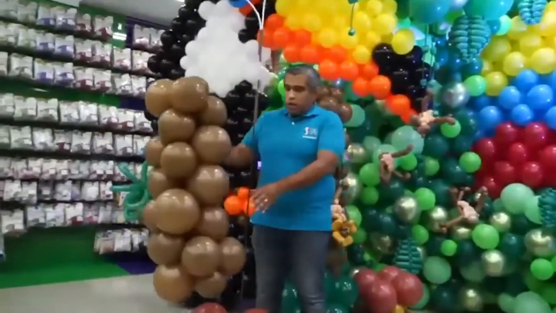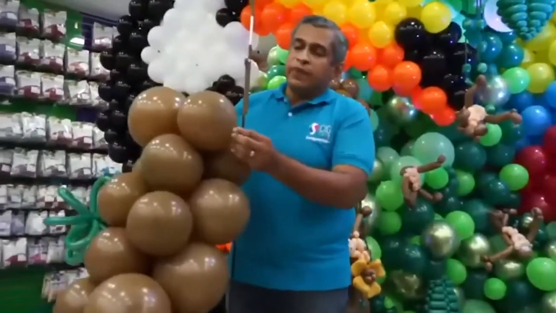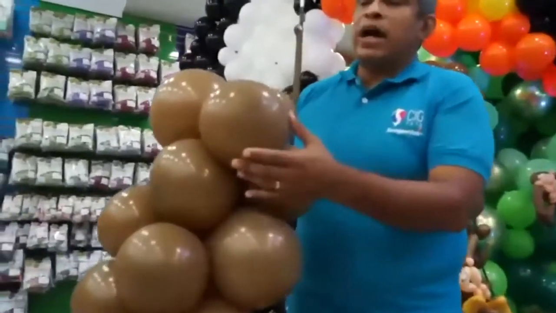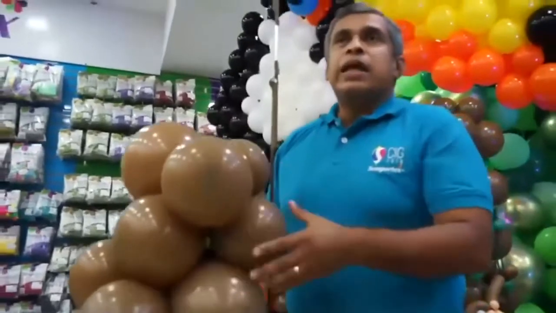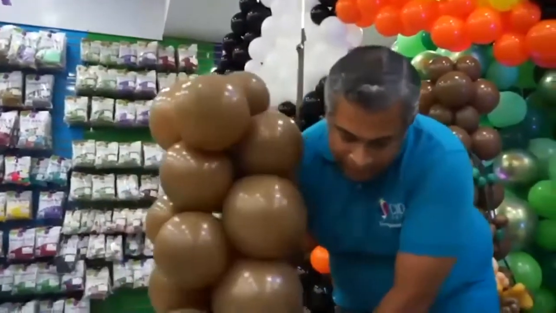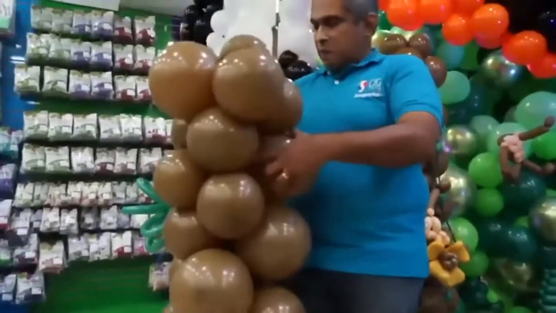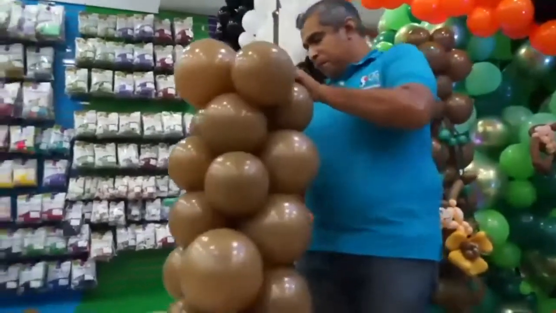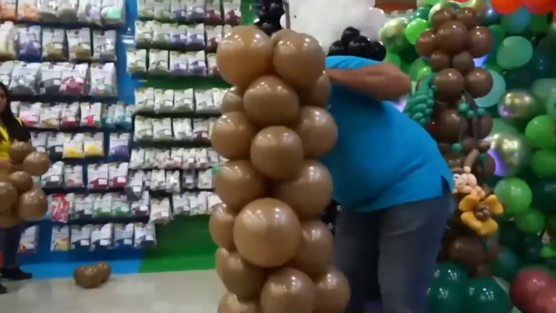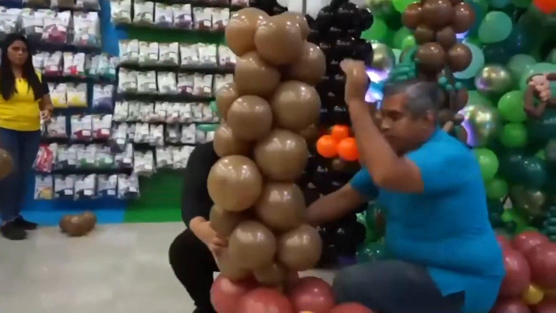Remember, it's an organic base. This part of the tree is organic, clusters of 4 or 5. I make this organic fashion in round 5 and round 9. This will be my base for my maxi bouquet.